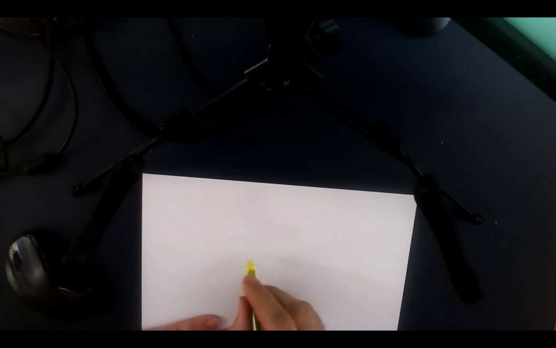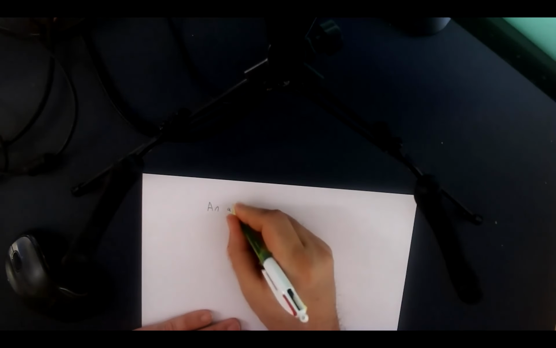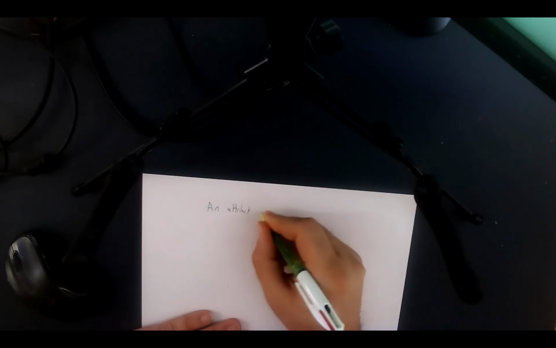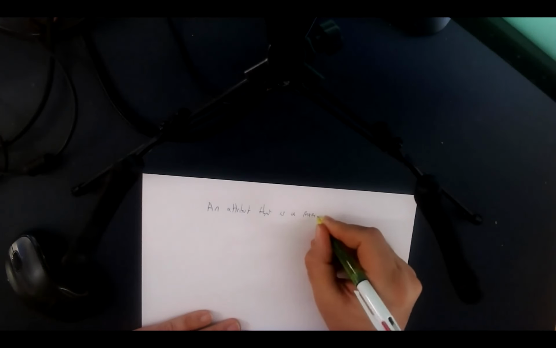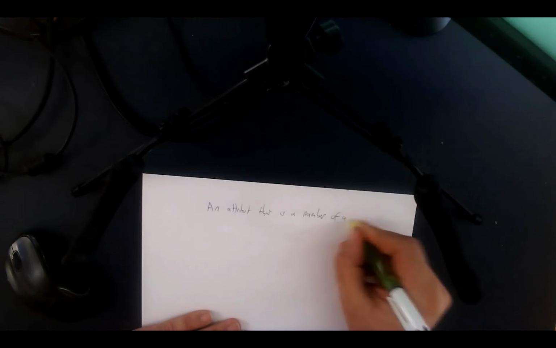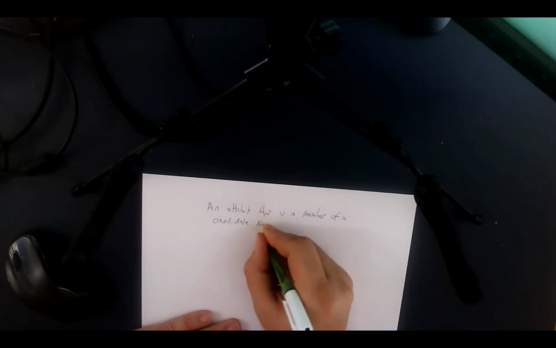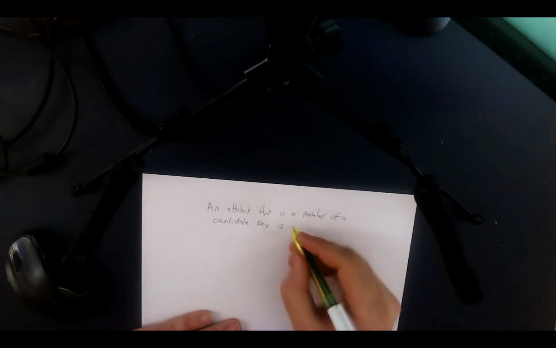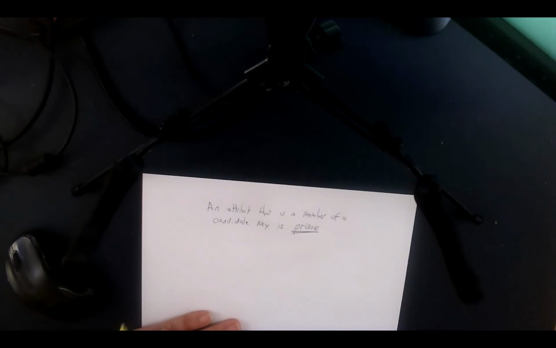If an attribute is a member of a candidate key, an attribute that is a member of a primary key is prime. Okay, just a definition.